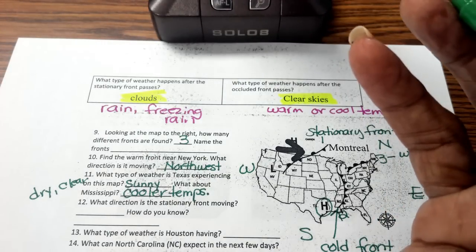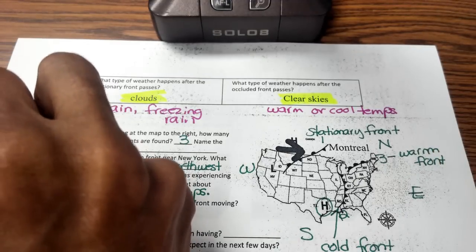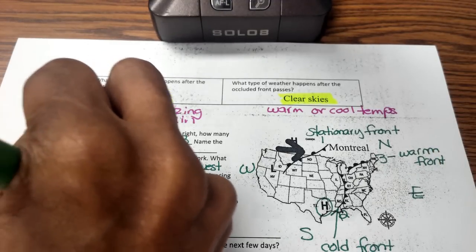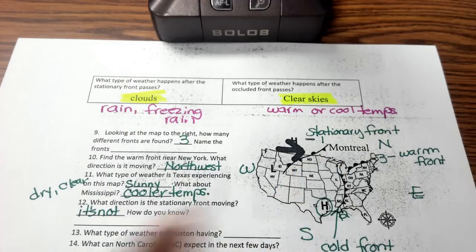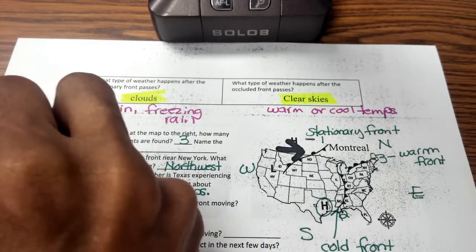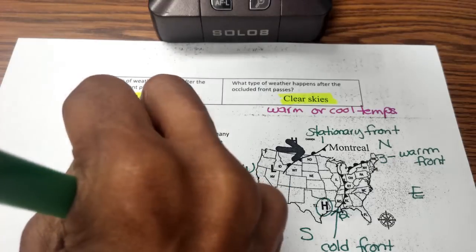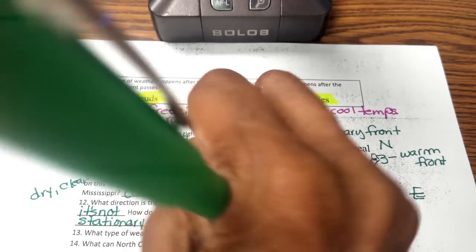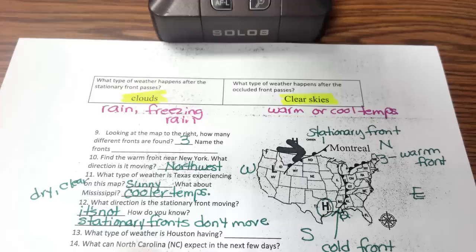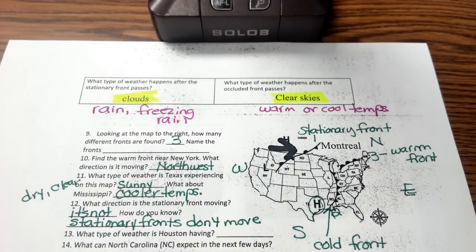All right, what direction is the stationary front moving? It's not. They're referring to the stationary front right here. It's not moving. How do you know? Stationary fronts don't move. All right, next question.